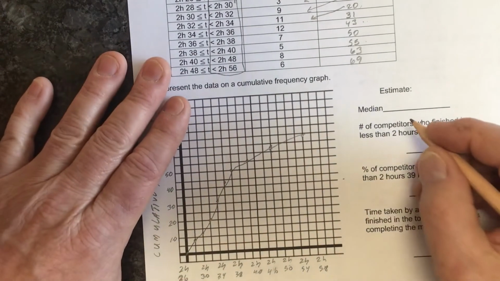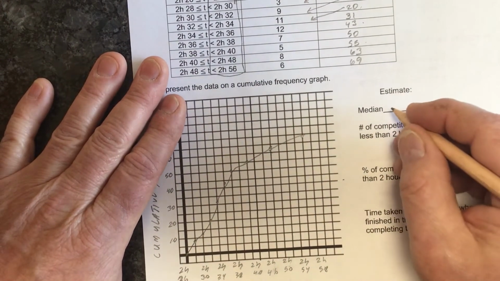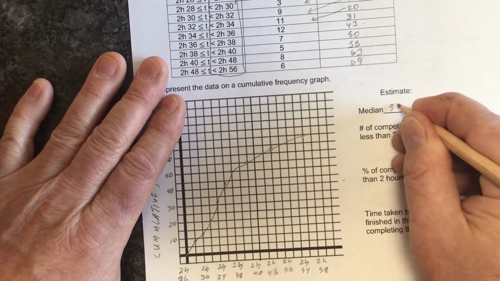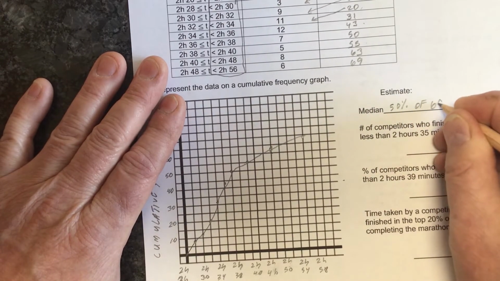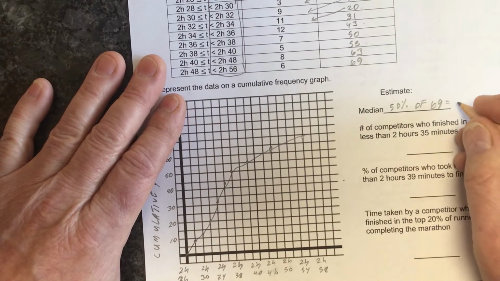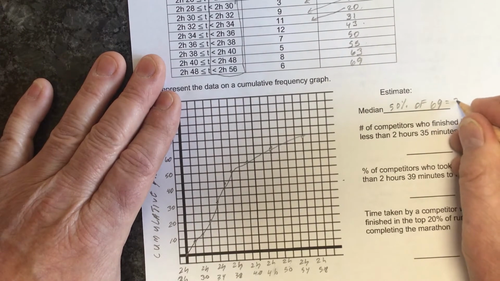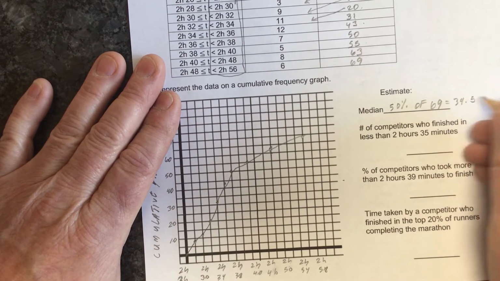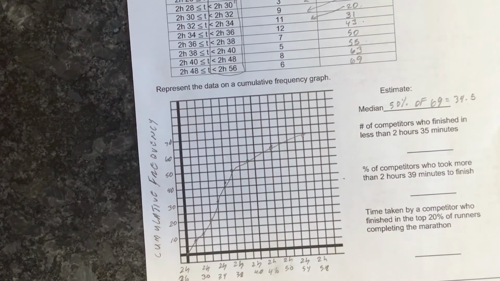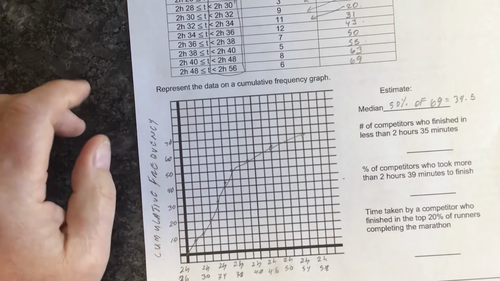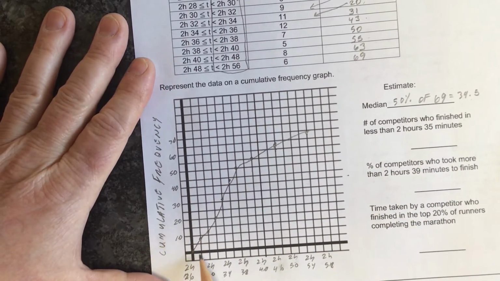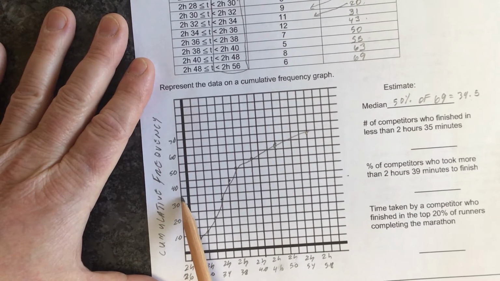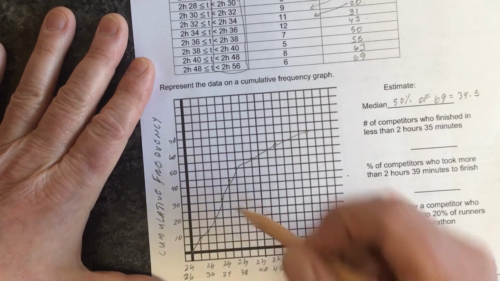Now estimate the median. So what we do here is we take 50% of 69, which equals 34.5. Now what we can do from here is go to our graph at 34.5. Here's 35, and come on down.